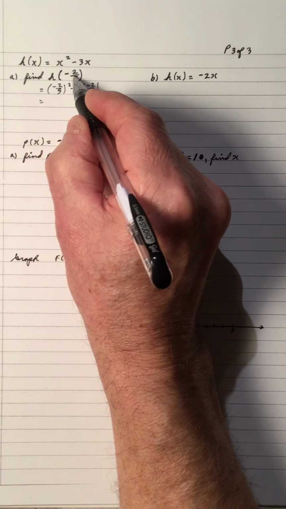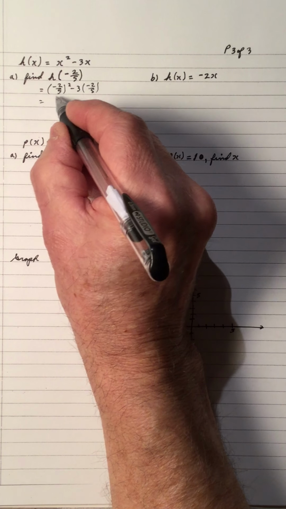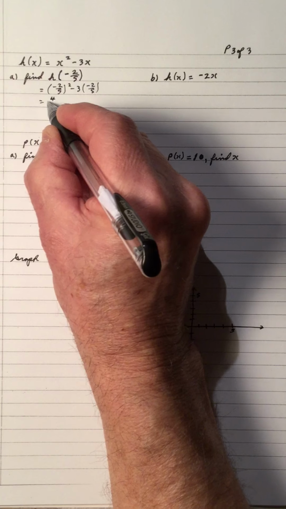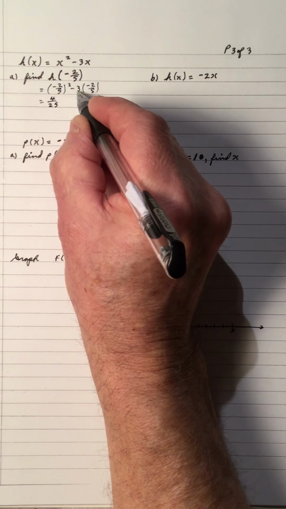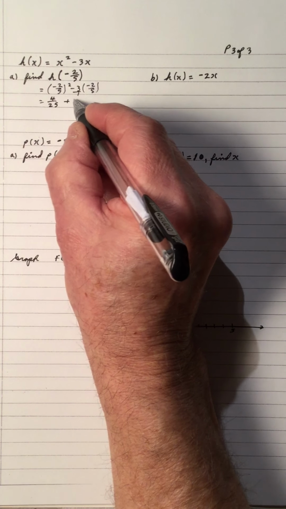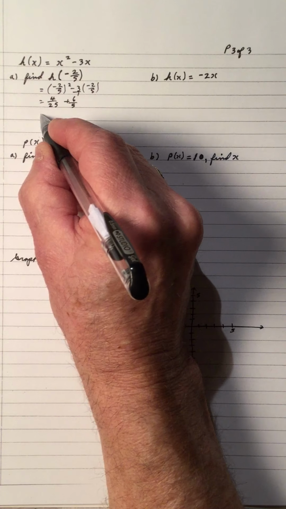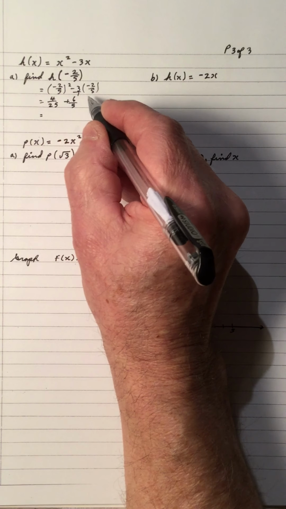Because x is negative 2 over 5. We're subbing it in. So negative 2 over 5 times negative 2 over 5 is 4 over 25. When we multiply here, we get 3 times 2 is 6, positive, over 5. Now we need a common denominator because we're adding fractions.